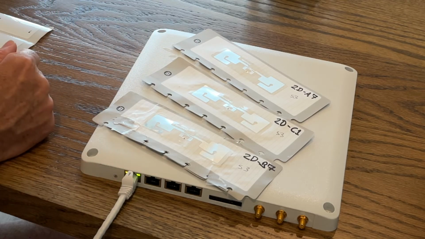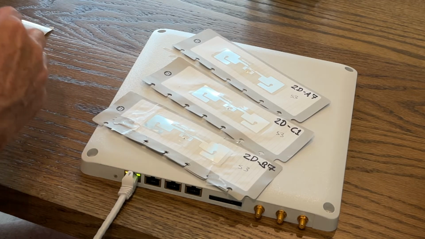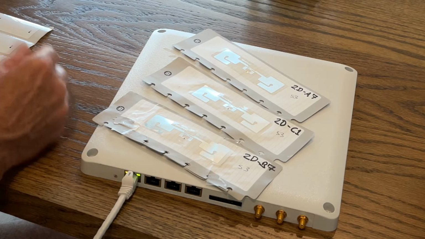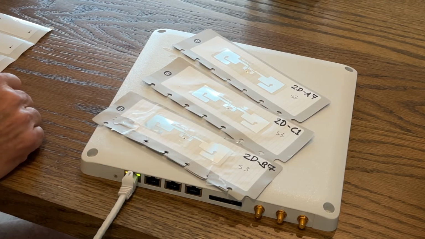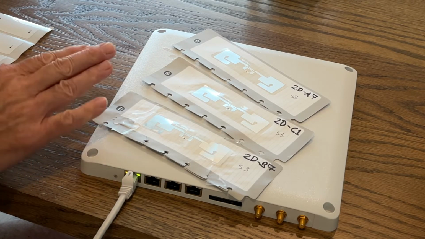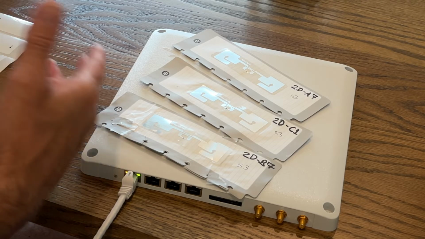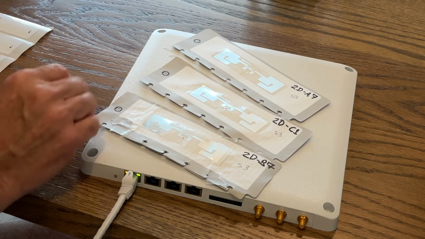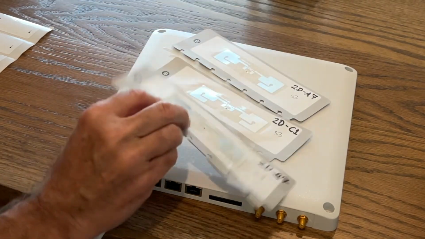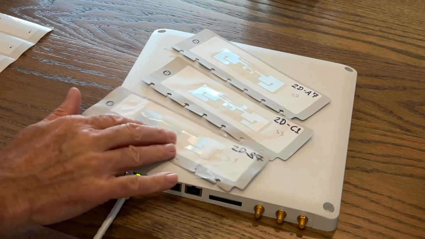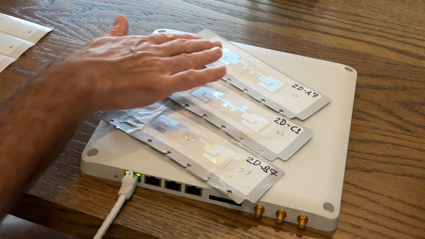Just putting a piece of wet paper towel over it is less effective because you're not really so much in contact with the tag. So I find this a much more helpful way of getting the tag to read moist and then watch it dry out. And you can kind of see this one's been maybe wet a few times. So anyway, that's a little tip.